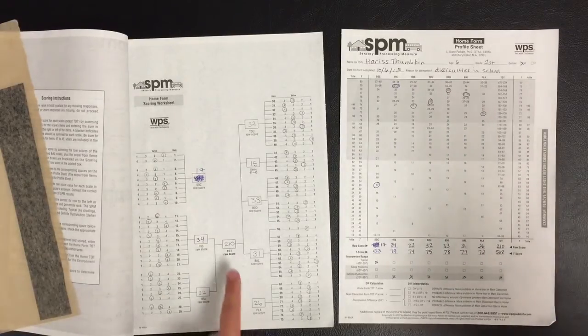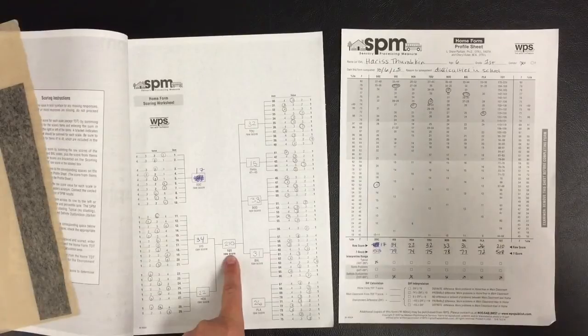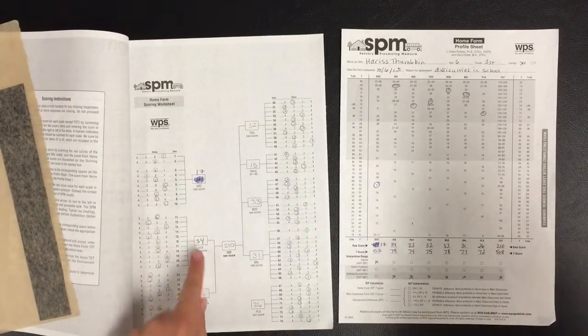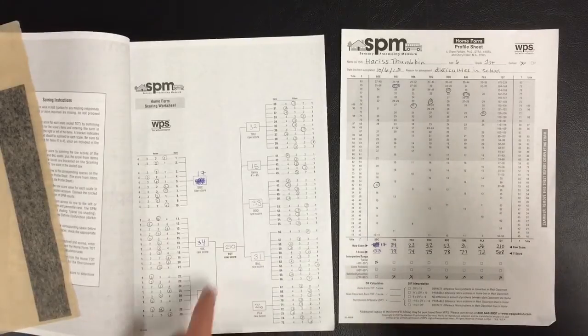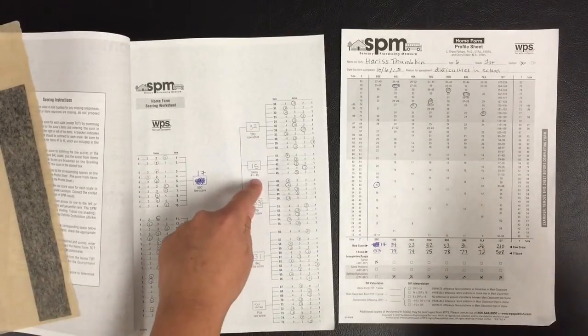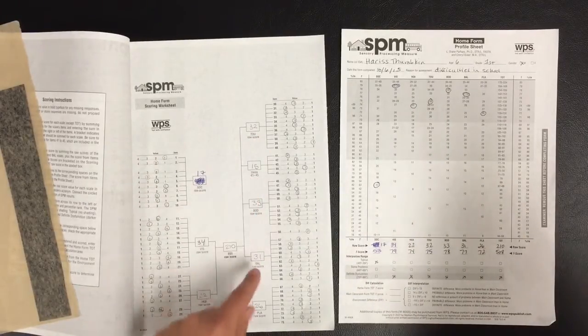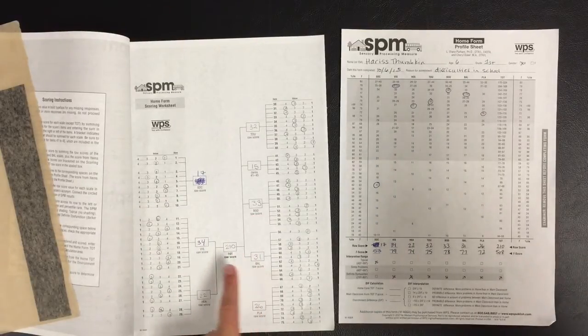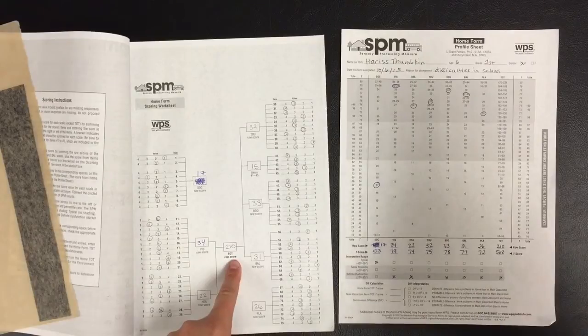To calculate the TOT raw score, add the raw scores from the vision, hearing, touch, items 41 to 45, which is taste and smell, body awareness, and balance, and enter the sum into the total raw score box.